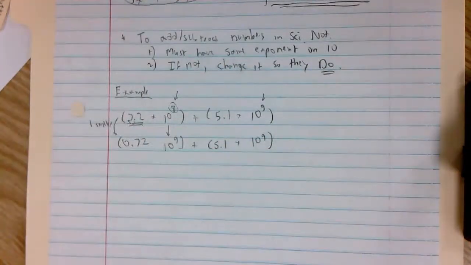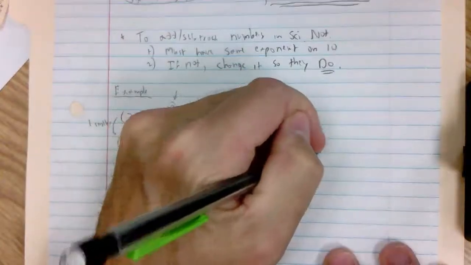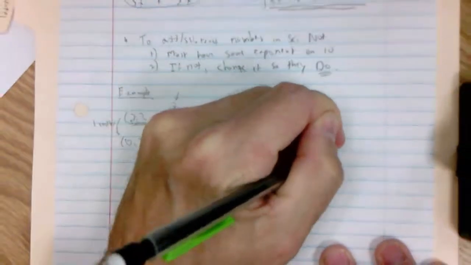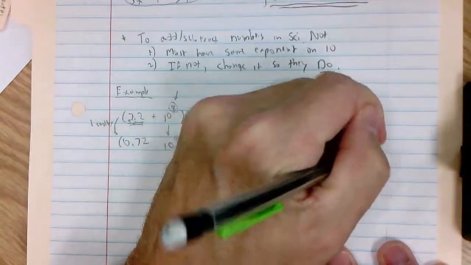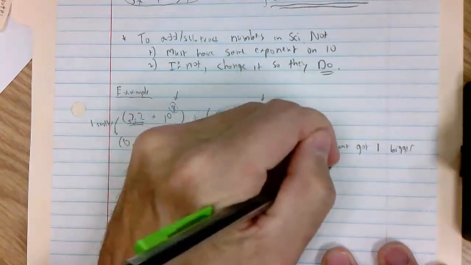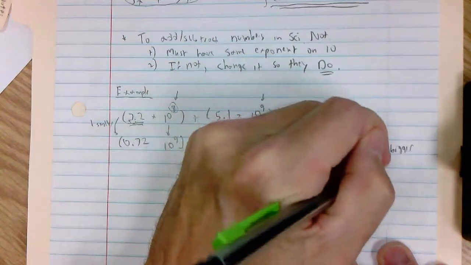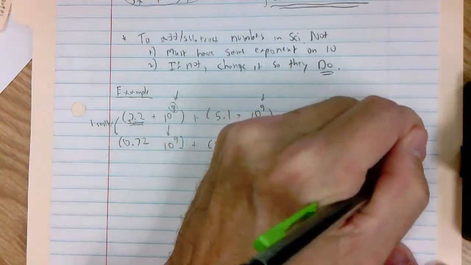And now my numbers are in scientific notation, but let's make a little note of that. Exponent got 1 bigger. Decimal 1 spot smaller.